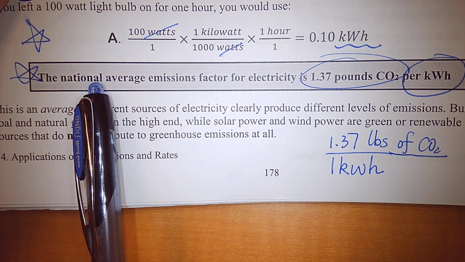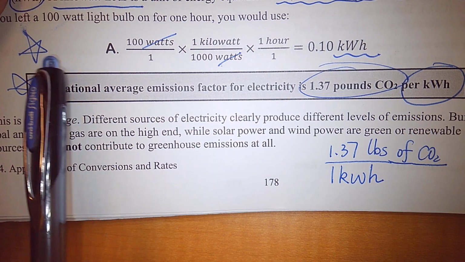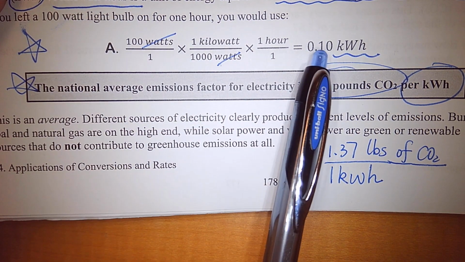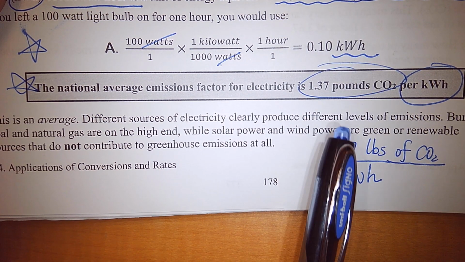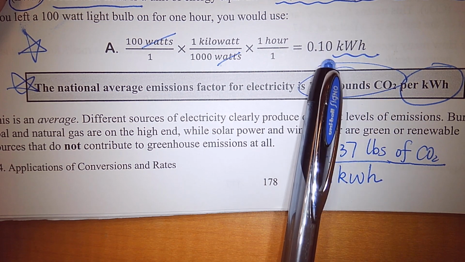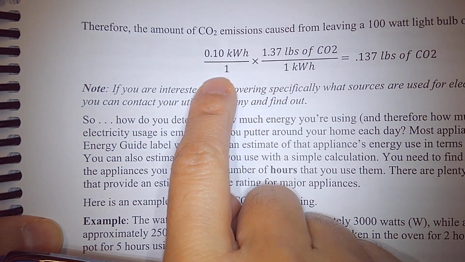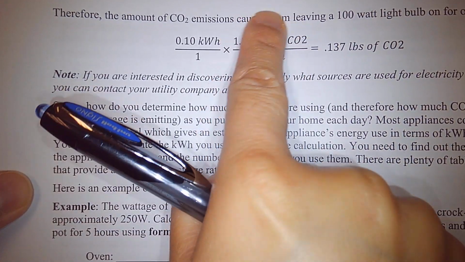All right, now let's continue from the question. We figured out for this bulb, on for 1 hour at 100 watts, the kWh. In order to compute how much CO2 emission it will cost, from the 0.1 kWh we multiply by this unit fraction.